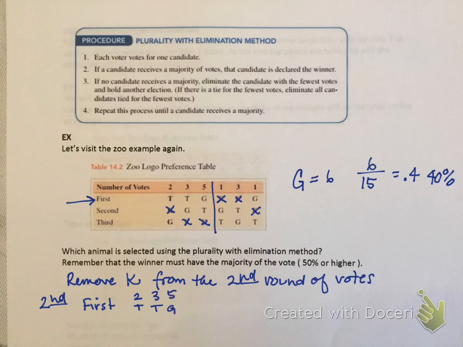Now if you look at these 2 columns that I just highlighted here, we're going to move whatever their second choice was up to first choice. So now their first choice is 1 G, and then 3 T, and then 1 G. Do you see what I did? Because my first place got knocked out. 1 person voted for kangaroo and 3 people voted for kangaroo. So that 1 vote went to giraffe, and those 3 votes go to tiger.